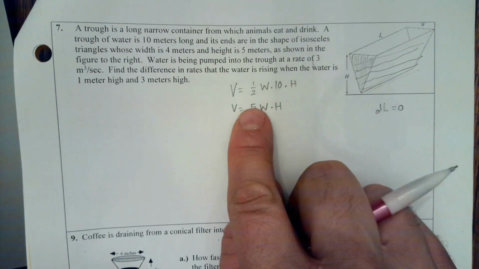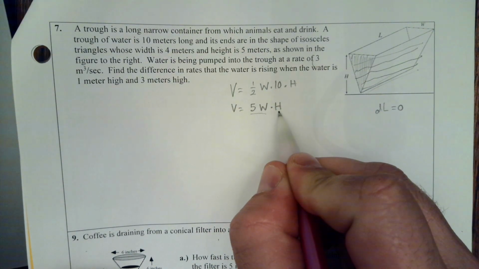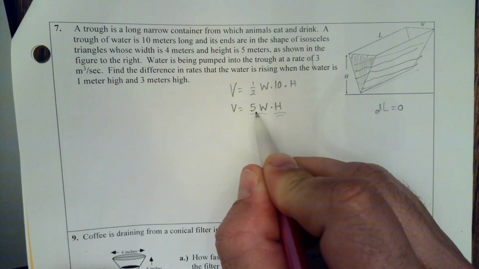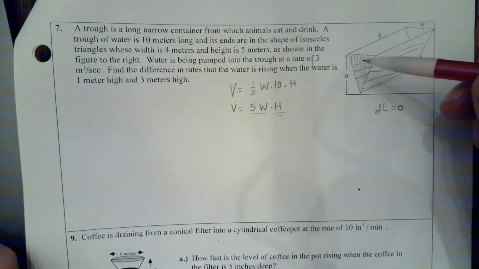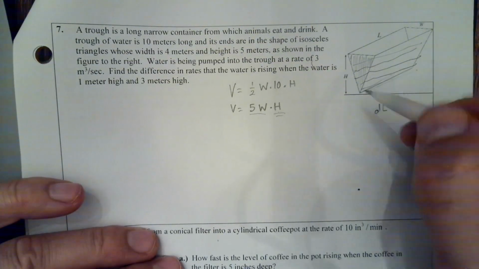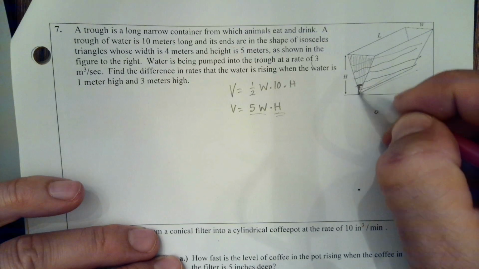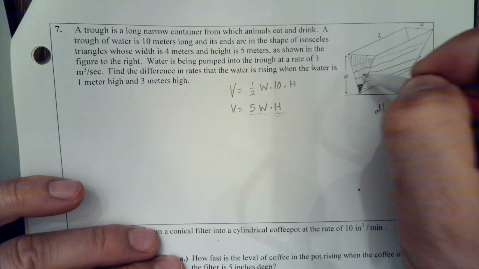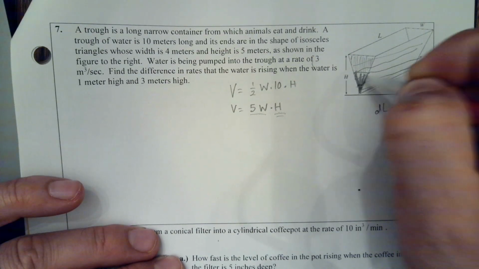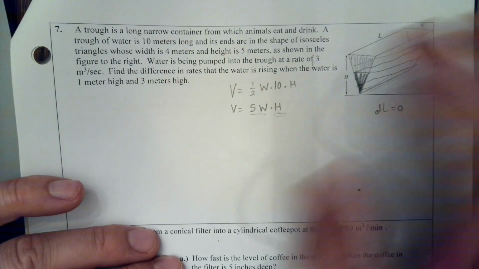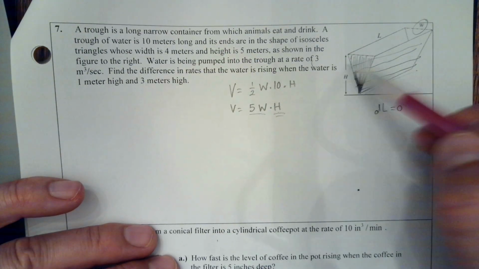If I differentiate that right now, it would be a product rule. It'd be 5W dH plus 5H dW. Now, this is kind of like a cone in the fact that if I draw a line right here, this little isosceles triangle is similar to if I draw a line right here and color in that one. The small one and the bigger one, as water fills, it's like a cone in the fact that there's a ratio connecting W and H.